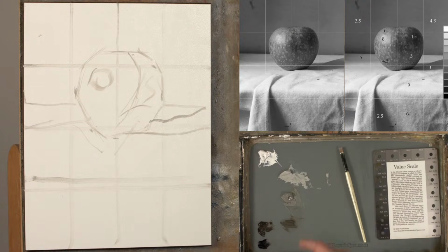Okay. So I'm going to show you something about how you can see on the right hand side of the screen, there's a photo there with some numbers on it. Let me just do a quick screen share for you, and I'll show you how those numbers came about.